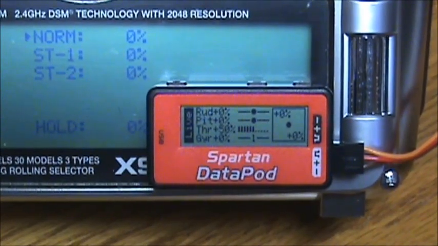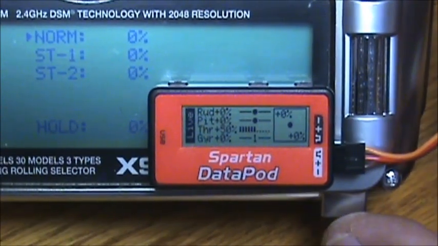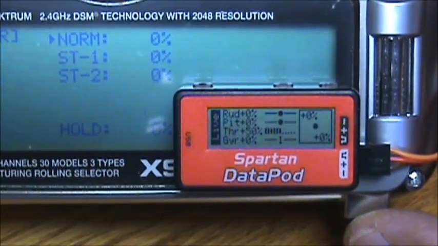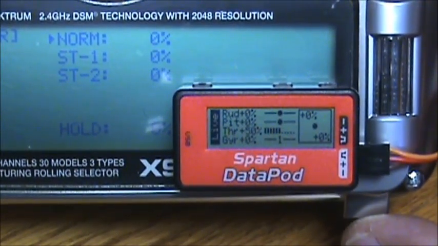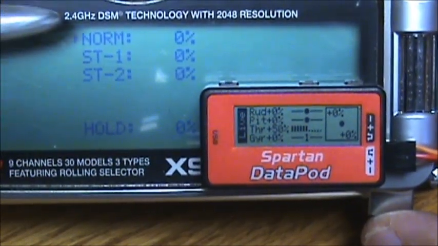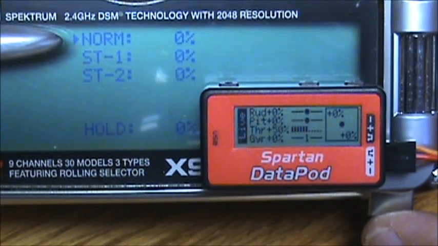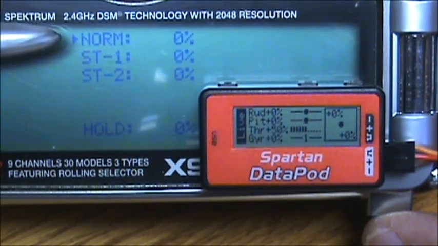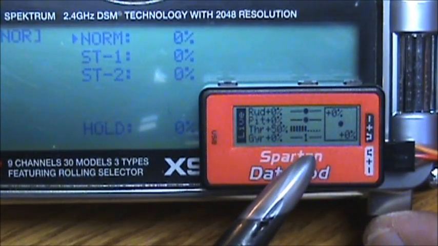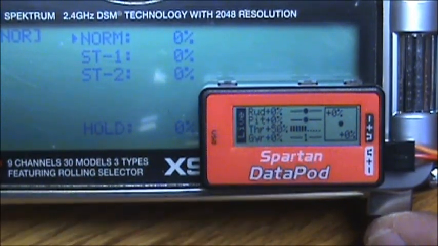So as you can see, there is a mismatch here because it's not been set up. What you see is that my transmitter, indicated by the little arrow there, is in normal mode on the flight mode switch. However, the Vortex is recognizing it as being in stunt 1. So here's what we'll do.